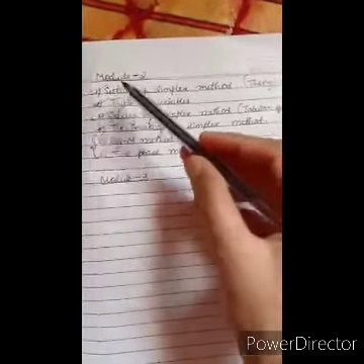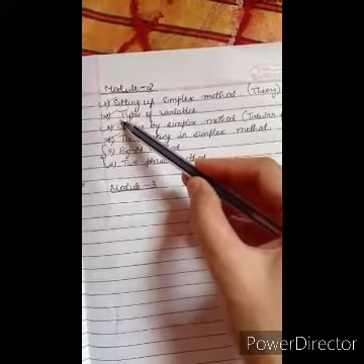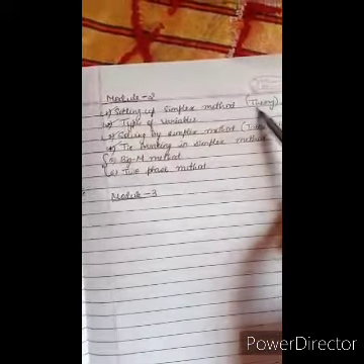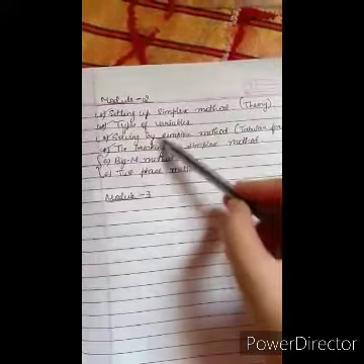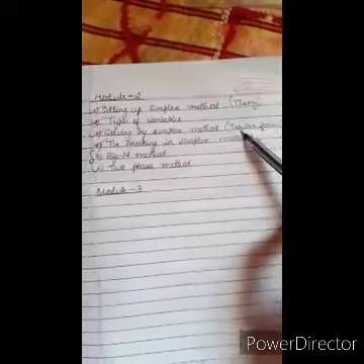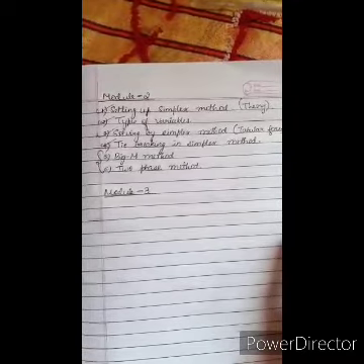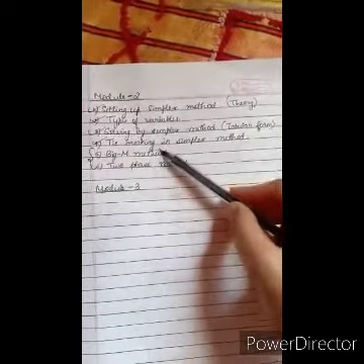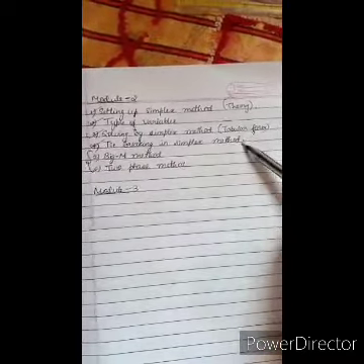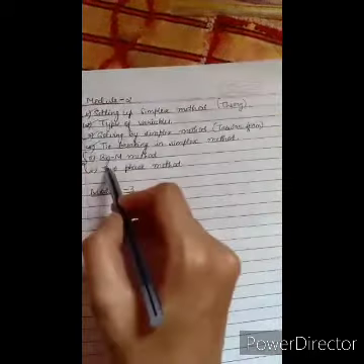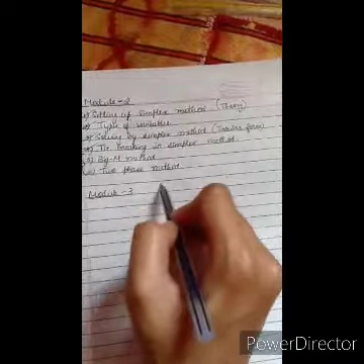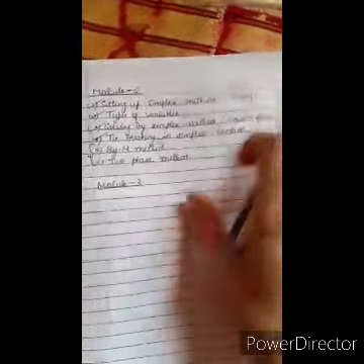So these are the topics of module 2. You have setting up of simplex method, types of variables, solving by simplex method, that is tabular form, which is already being taught in class. The topics left are tie breaking in simplex method, which I had sent the YouTube link, which is very easy, and the next two topics are big M method and two-phase method. So let's go through big M method.